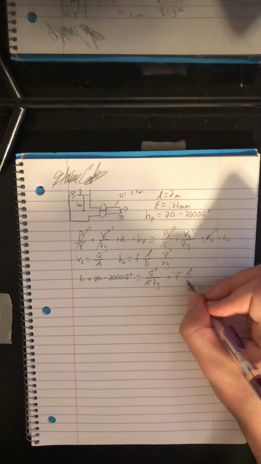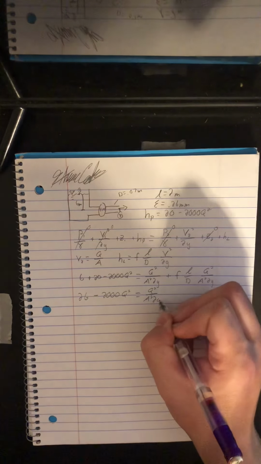So we then can pull out the Q squared over A squared 2g on this side to make things easier for our eyeballs. Add these, 26 minus 2,000 Q squared is equal to Q squared over A squared 2g.